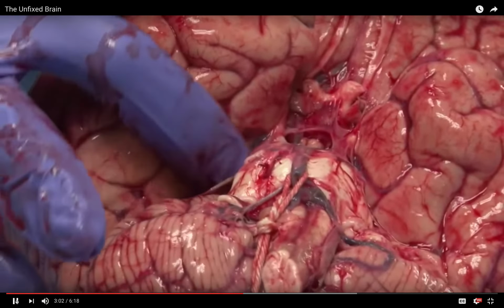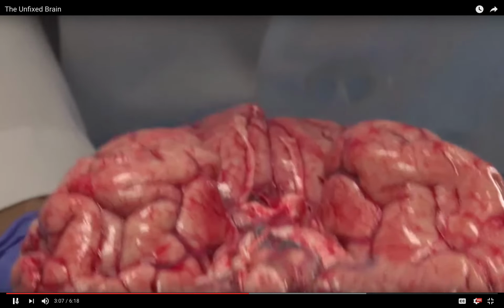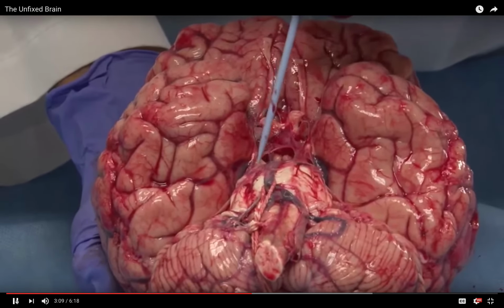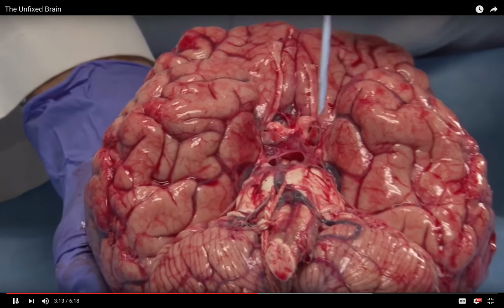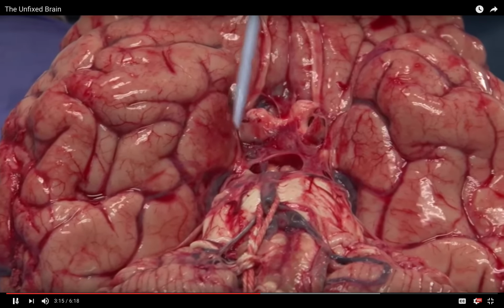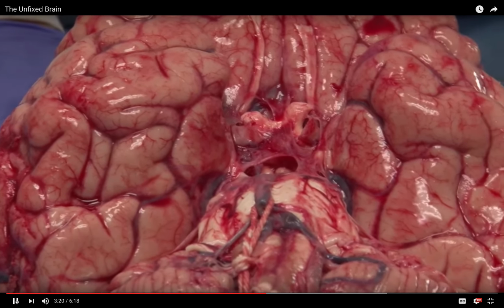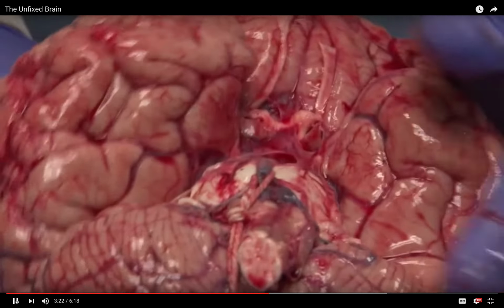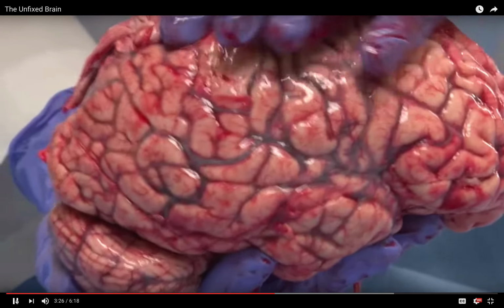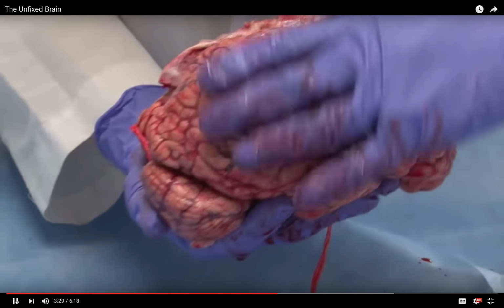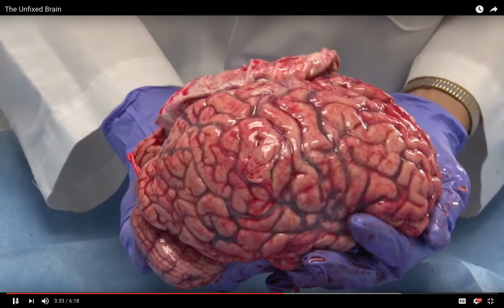The tentorium that fit in here has been removed, but we can see a slight groove right along here where the tentorium sat. So there is no evidence in this brain of any of the temporal lobe herniating medially over the edge of the tentorium. It's a beautiful specimen. Unfortunately, this cancer patient died of complications secondary to a cell transplant.